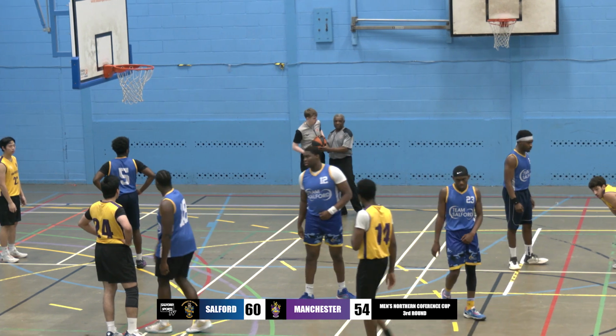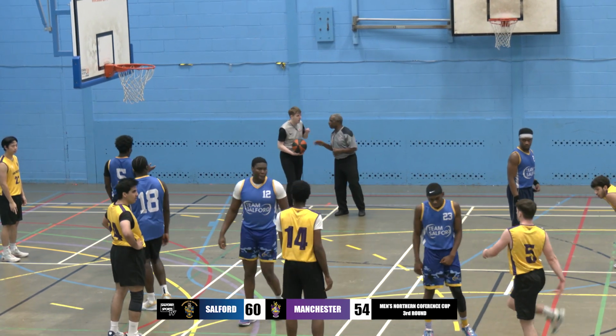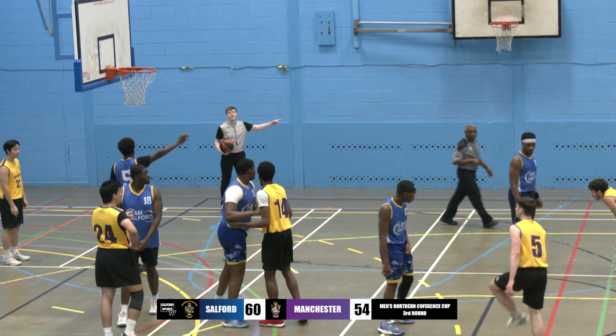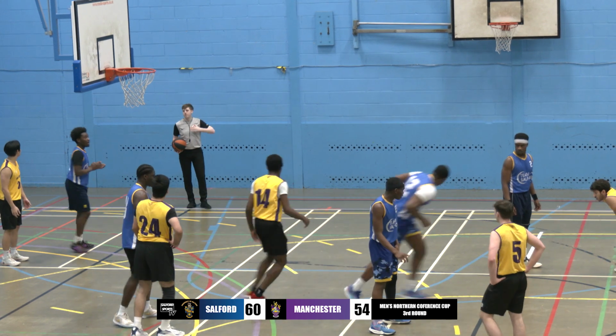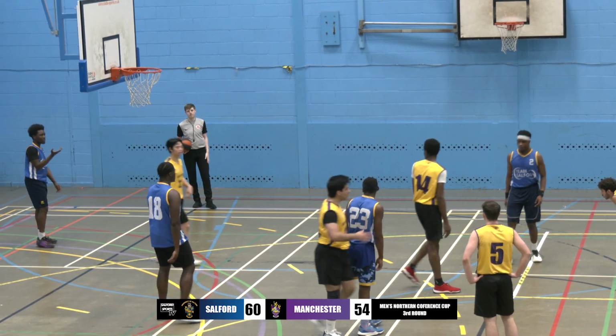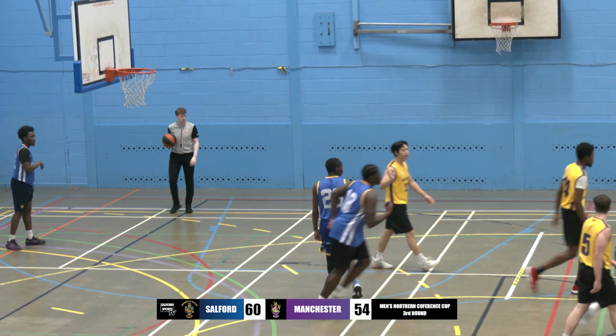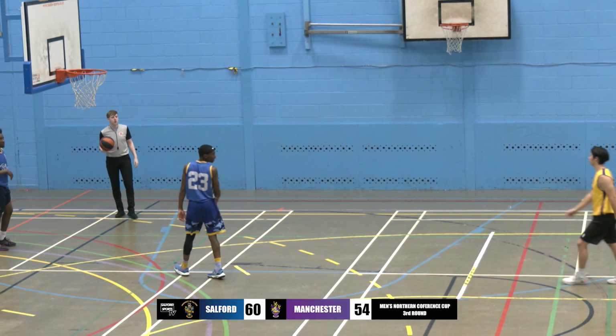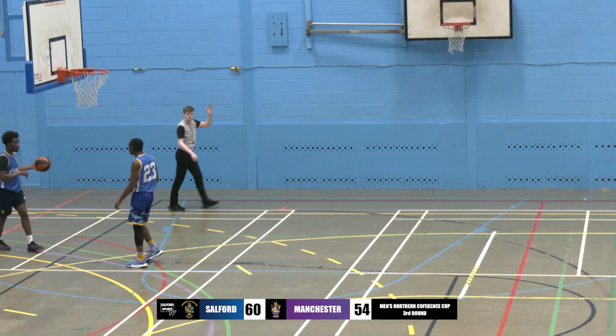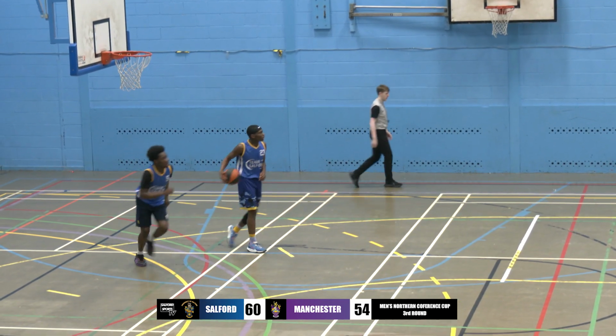Again, such a dominant duo together. I think Coach Kevin is just giving as many people as many minutes as possible in this cup match. Call's been overturned. It will be a Salford ball. It was initially indicated to be a Manchester ball, but in the end it'll be Salford on the baseline.